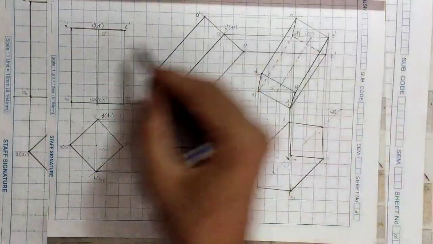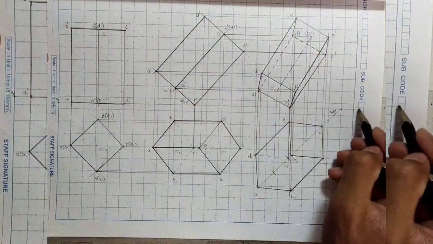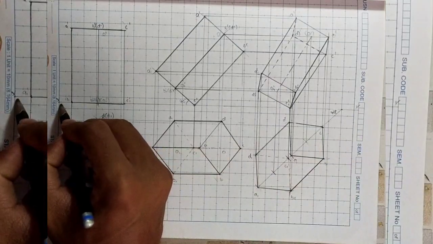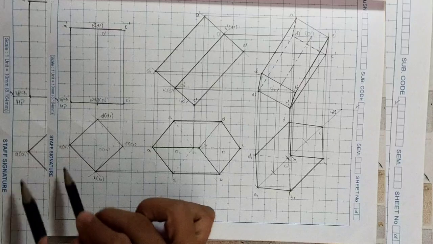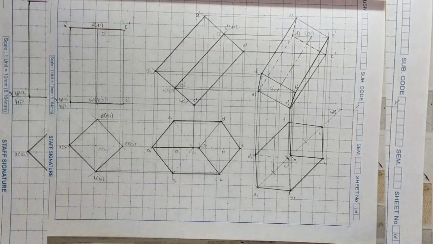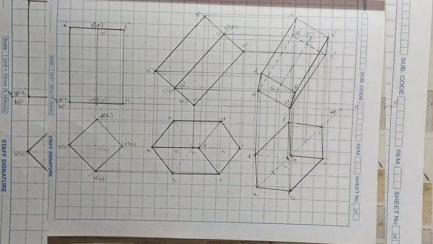And don't forget to mention the X, this is Y, and this is HP, and this is VP always. And don't forget to put the dimensions, and remaining everything came out neat pretty well. So that's it.